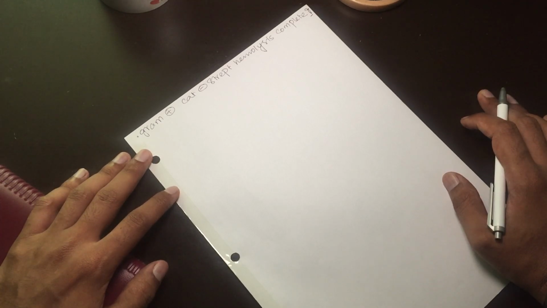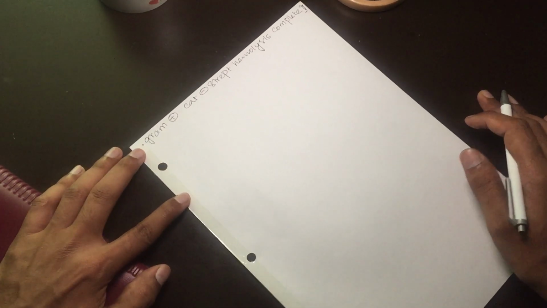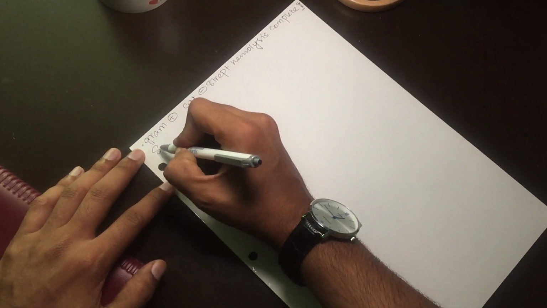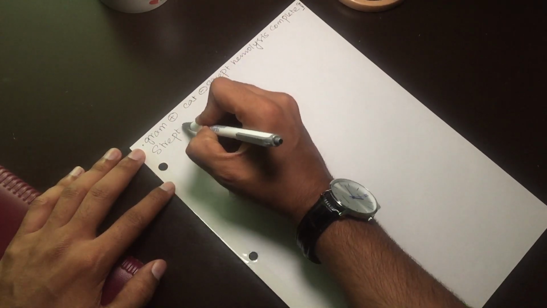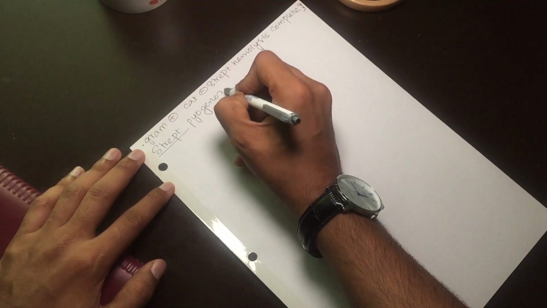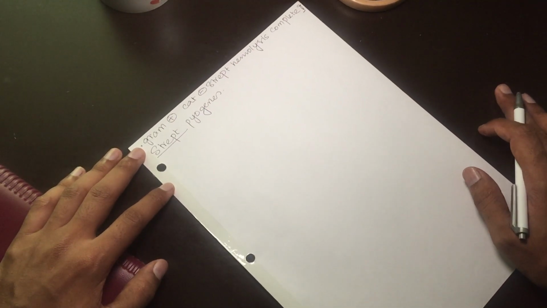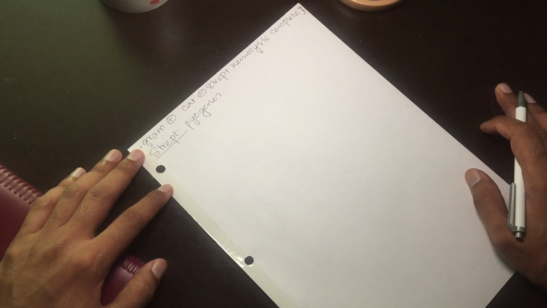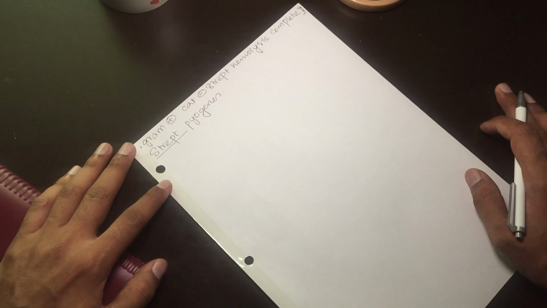So we have Streptococcus pyogenes. So this is complete hemolytic strep, and how to diagnose it?